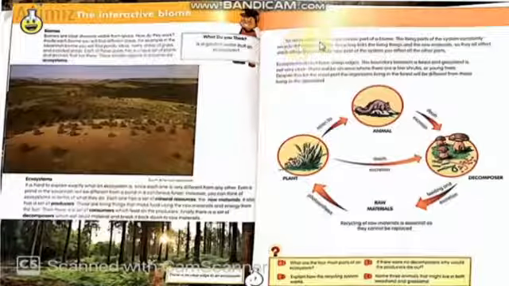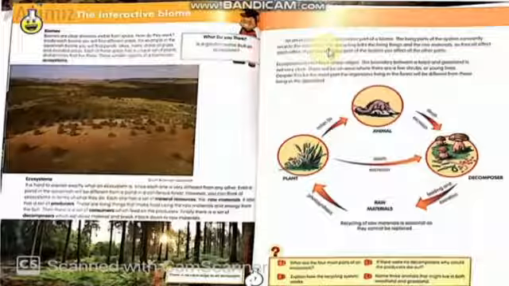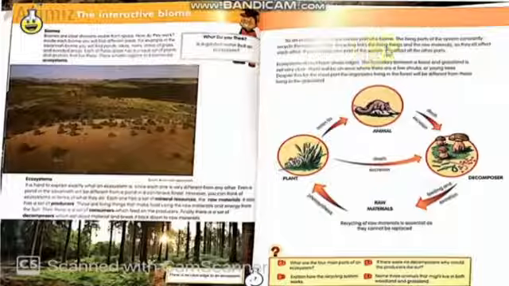So an ecosystem is an interactive part of a biome. Living parts of the system constantly recycle the raw materials. Recycling links living things and the raw materials, so they all affect each other. If you change one part of the system, you can affect all the other parts.